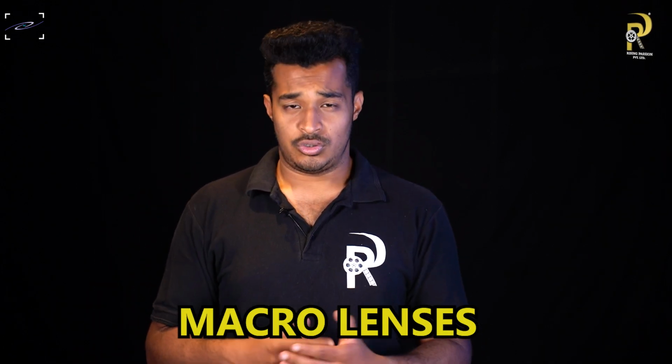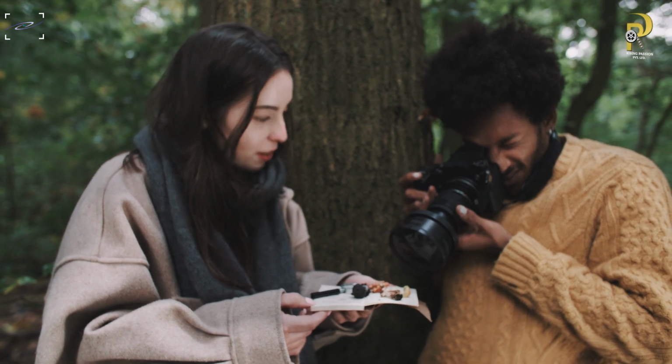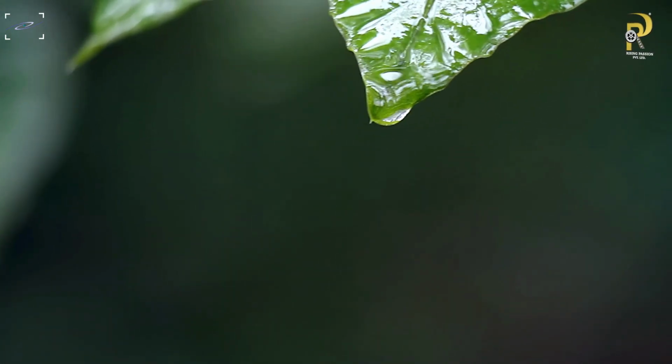So now we will move next to the macro lens. So what is a macro lens? A macro lens is generally used in films to extract the minute details in the frame. What are the minute details? Let's take an example of a water droplet present on a leaf.